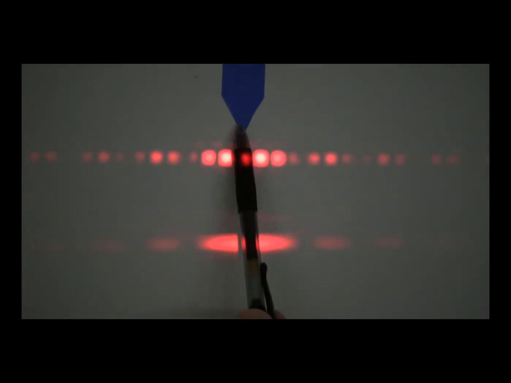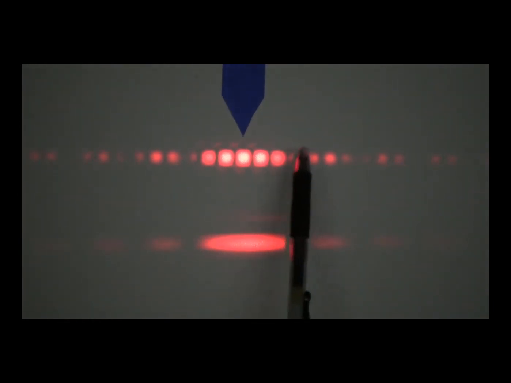So the double slit is made of two single slits. So the double slit pattern is actually a combination of double slit interference and single slit diffraction. So these fringes, bright, dark, that's caused by the double slit interference. But the bright section here, and then dimmer here, brighter here, dimmer here, darker, brighter, darker, brighter, that's caused by the single slit diffraction. So even with the double slit pattern, we still have single slit diffraction going on.